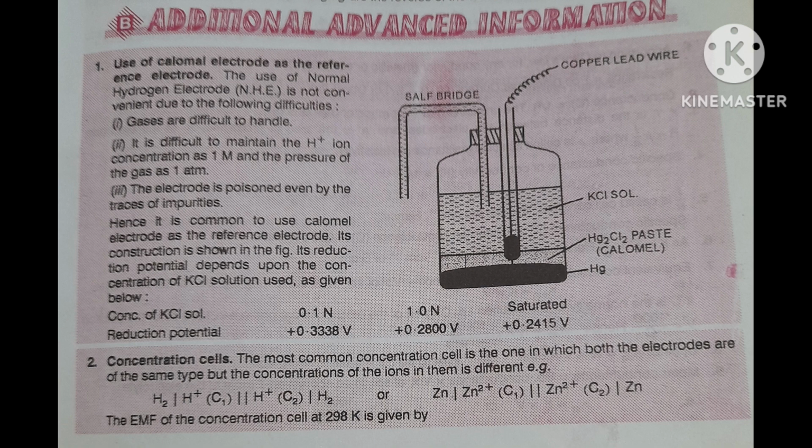You remember this. If you take N normal KCl, then you will get 0.2800 volt, which is less. If it is N by 10, the reduction potential was more. Now it became N, so it gives a little less reduction potential, 0.2800 volt. The question is asked.